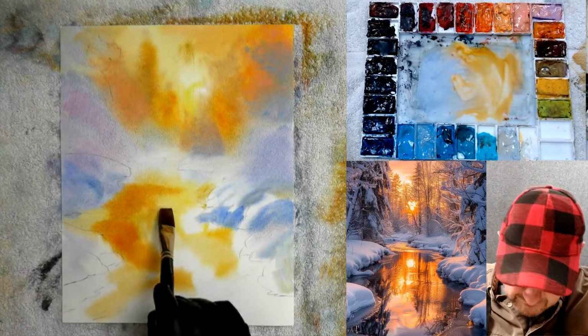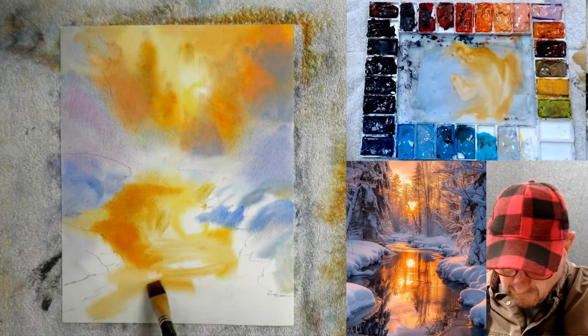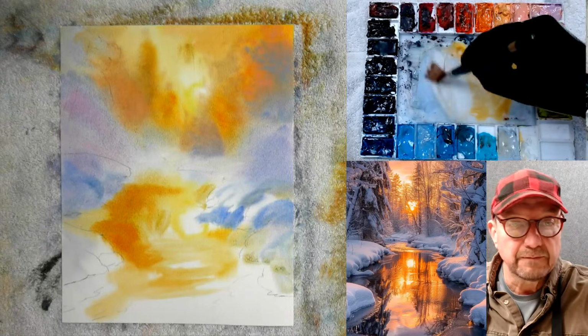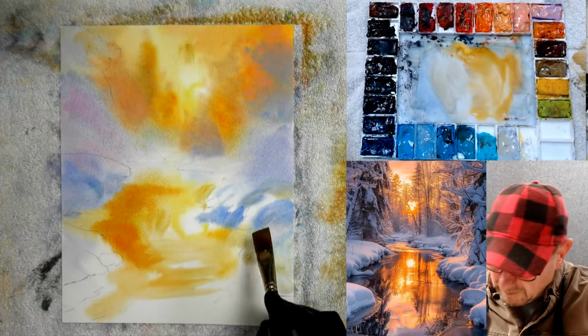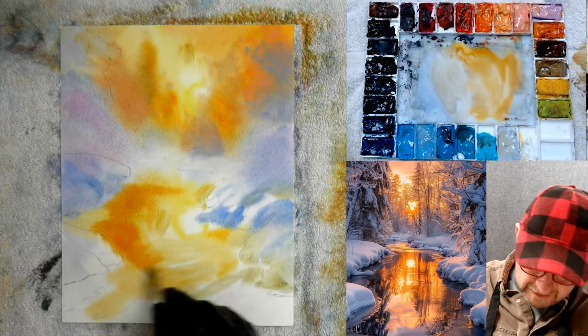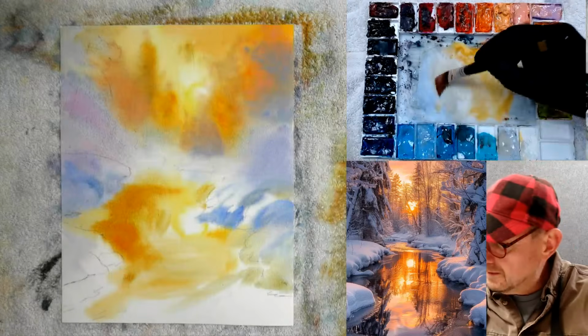I can't go over that one spot. Just remember, I can't go over that one spot because that's going to be the white. That has to be white. Nothing else should be white of the paper. The rim lighting on here I can put in later and show you with white paint, or just leave it white as you're painting.